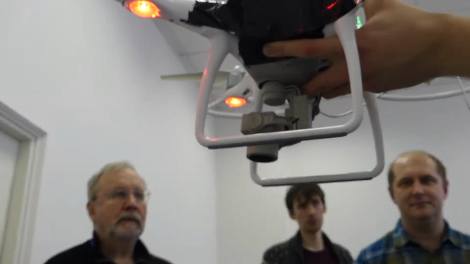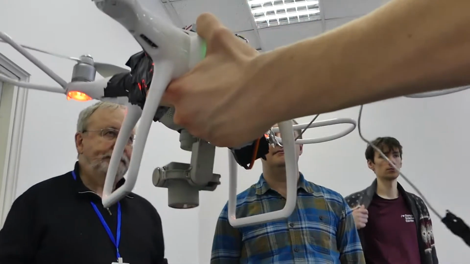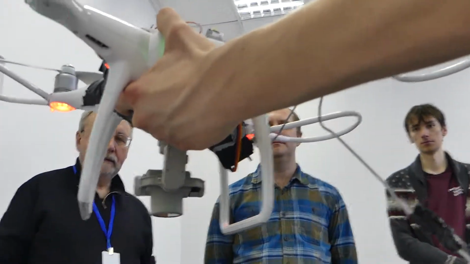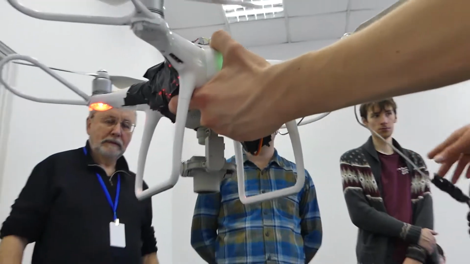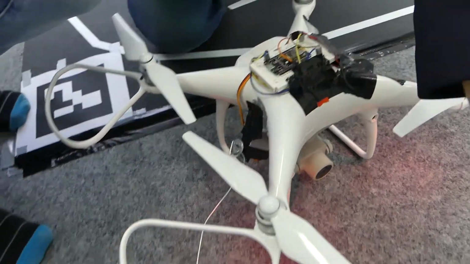Yeah, and the idea is to fly with the drone and then zero in on the orientation and position in X and Y. Yeah. Like this. Put the ducky on.